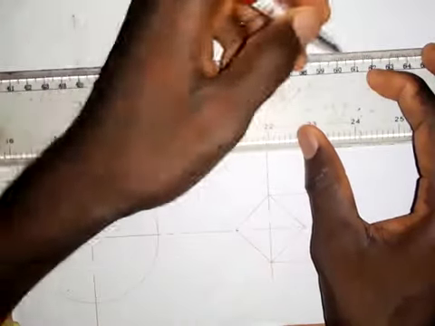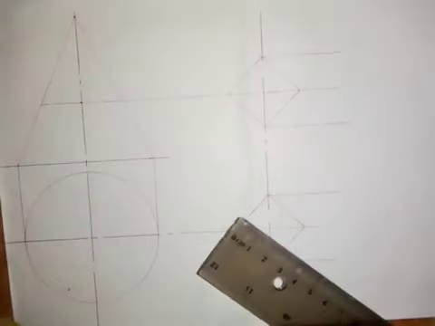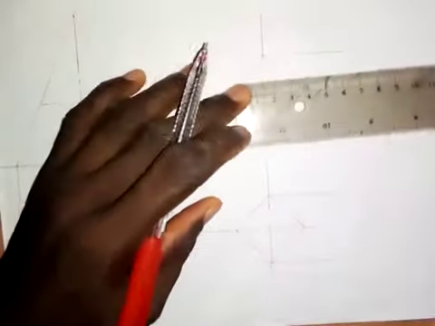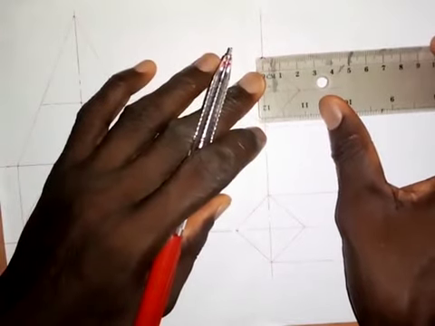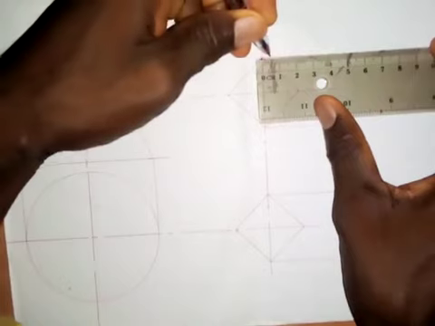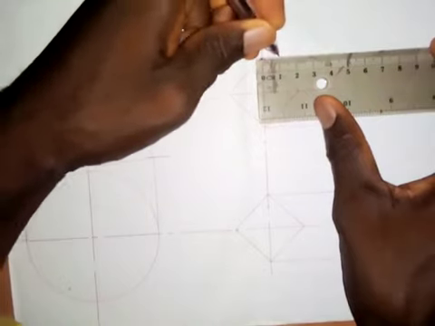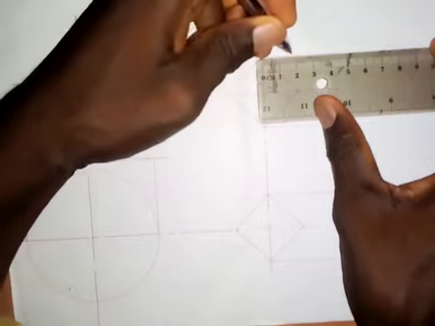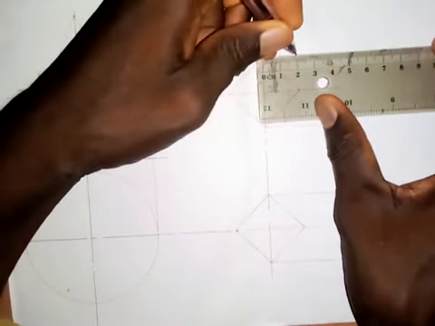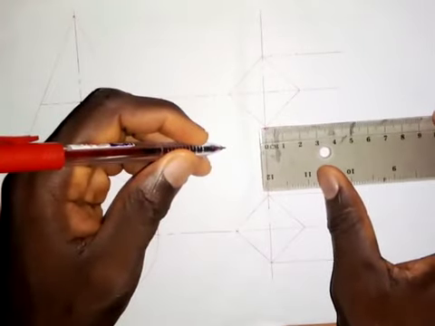What I want to do is to divide the side of the square into a number of equal parts. That's the purpose of the lines that I draw. So I'm just going to divide this into 4 equal parts. Just take 5 millimeters. So this is 5, 5, 5, and 5. Okay, I will also do the same thing on this side.